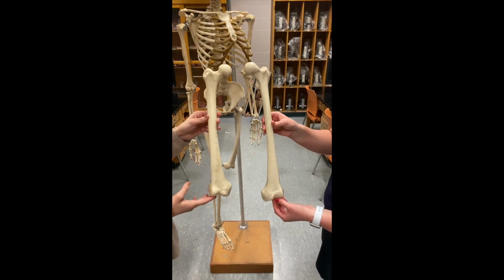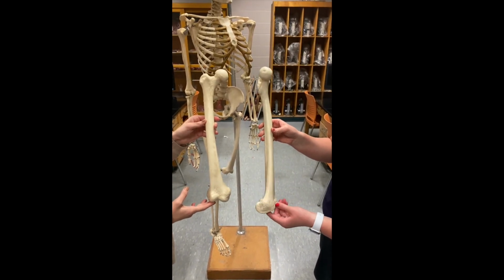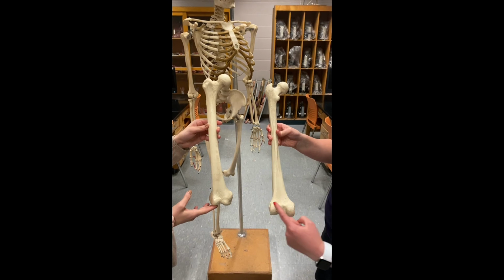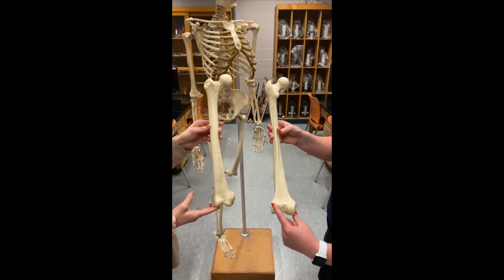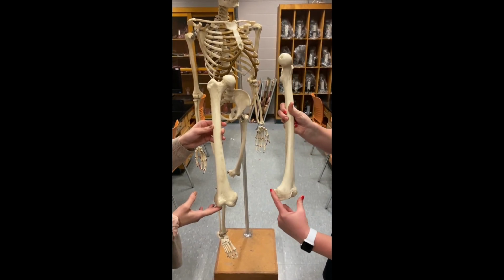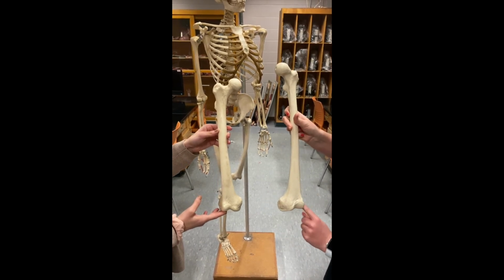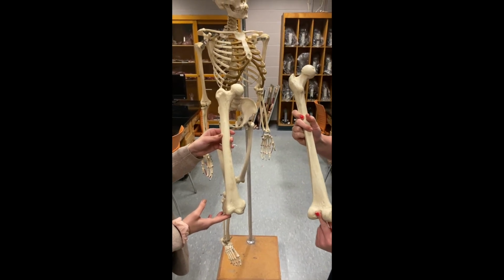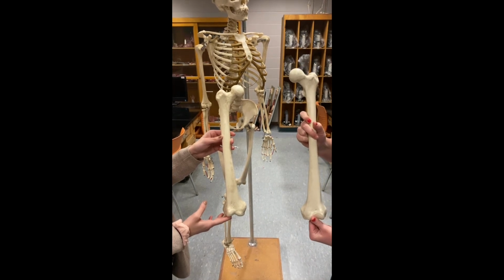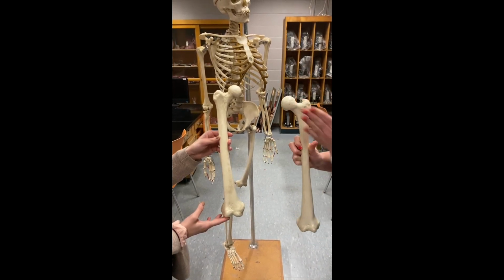So for telling the difference between a left and a right femur, you want to look for the condyles, which are at the bottom of the femur. This right here is the medial condyle. This is the lateral condyle. So this notch in between them is going to be posterior. This is the anterior view of the femur.